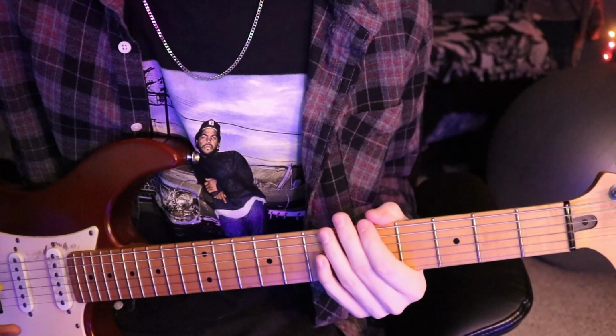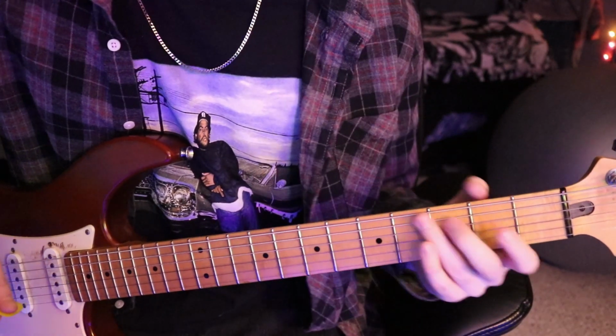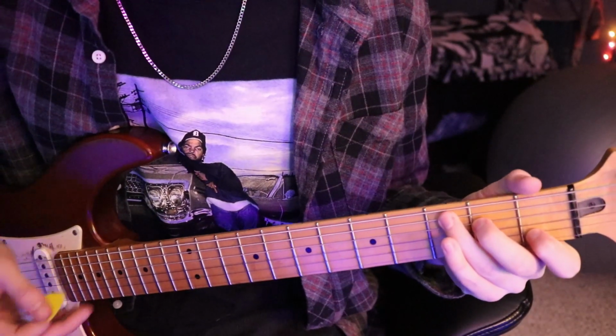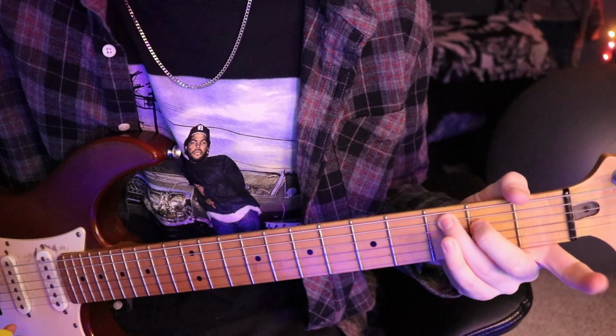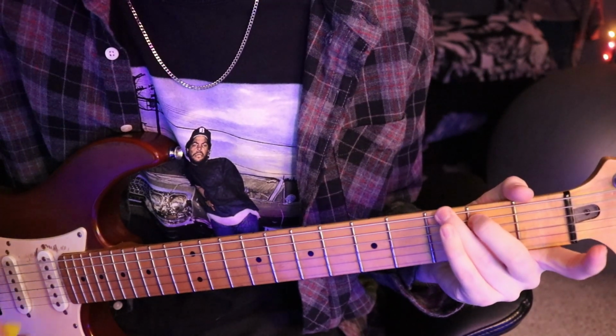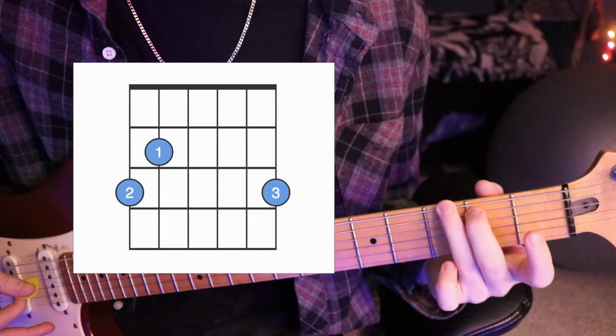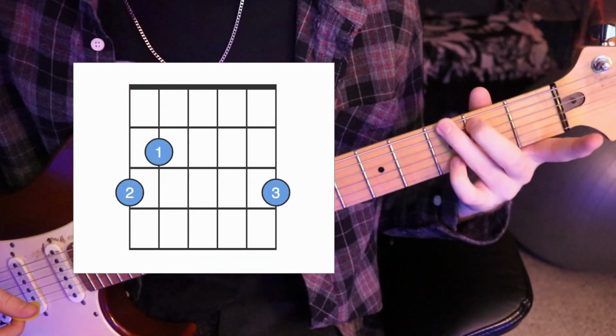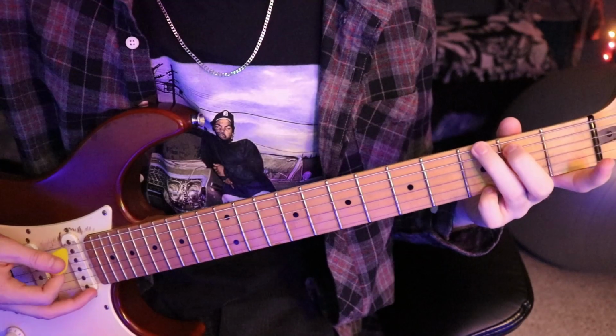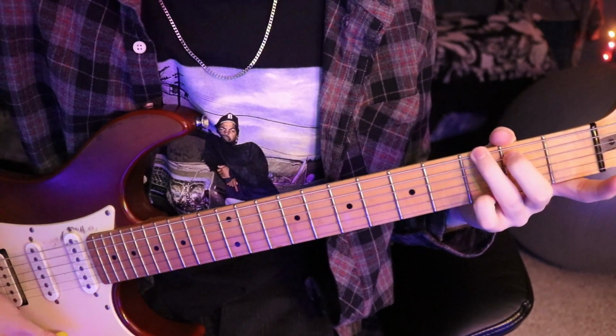And now the next thing we're going to learn is the G major chord. So G major, if we take our C major shape like this, remove our first finger, and then move this up one fret. So basically we're going to have the top two strings occupied by these fingers, and you're going to take your pinky and put it down here on the E string. And this G major is going to sound like this.